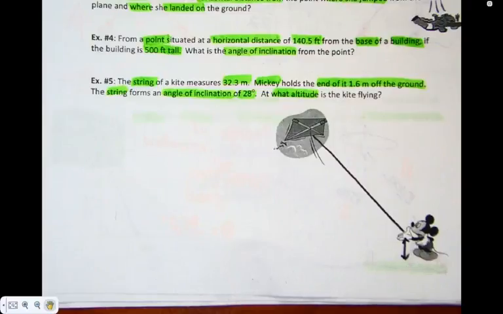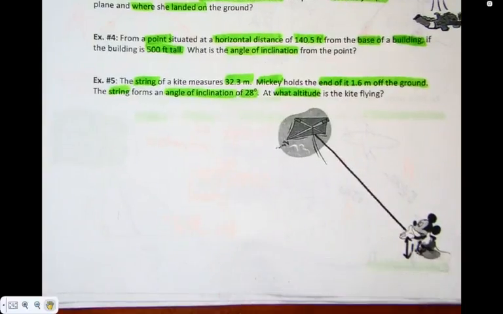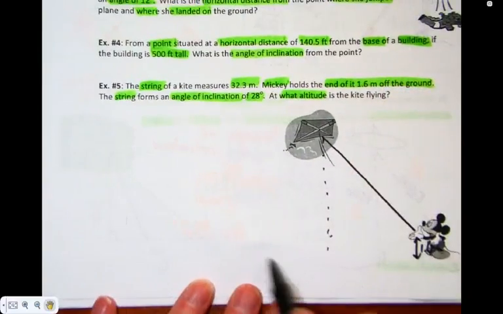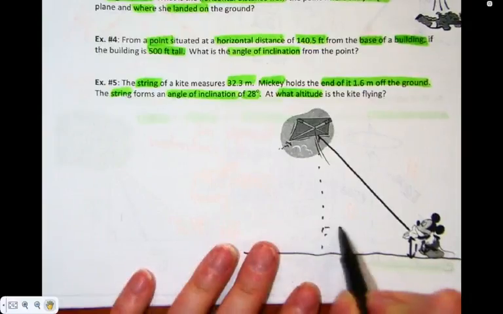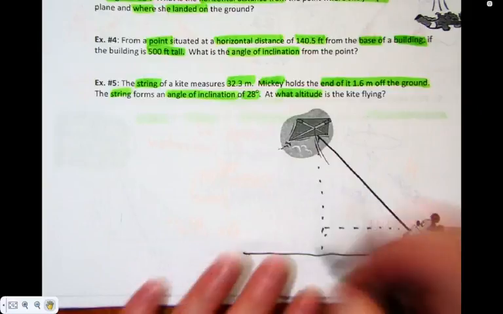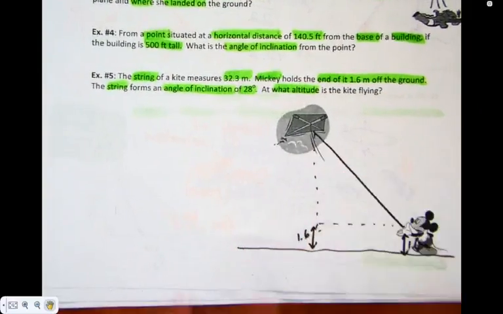What's the height for the string off the ground? That's actually very high. Well, maybe my height. Well, the distance over here is also going to be 1.6.